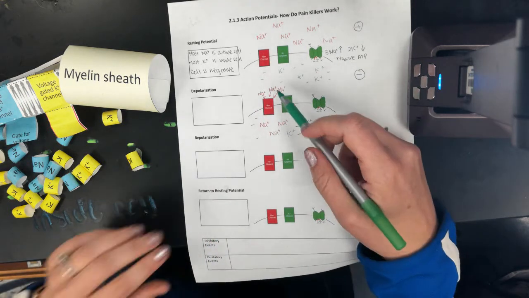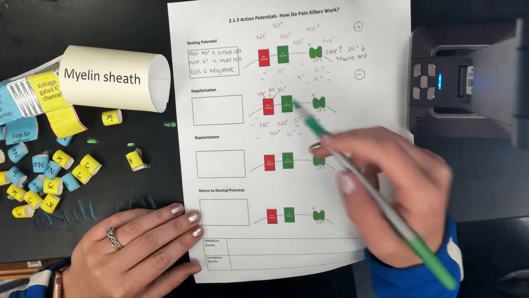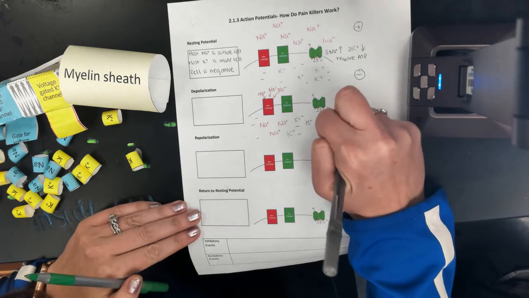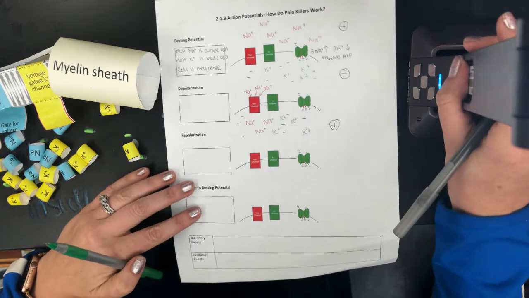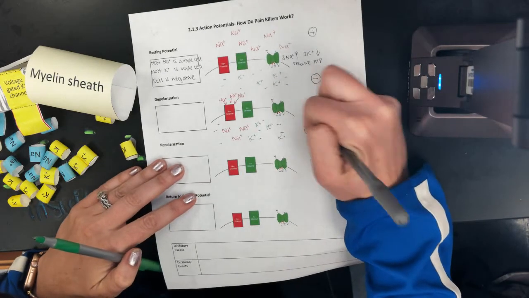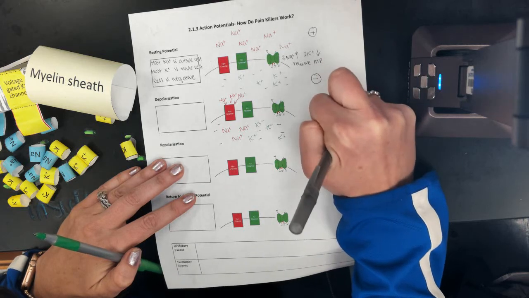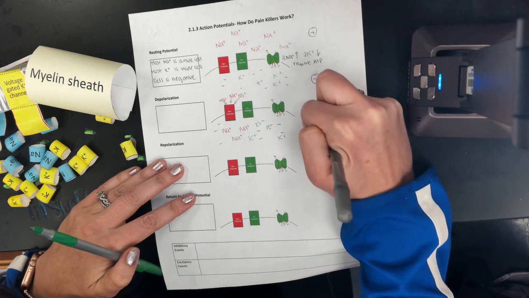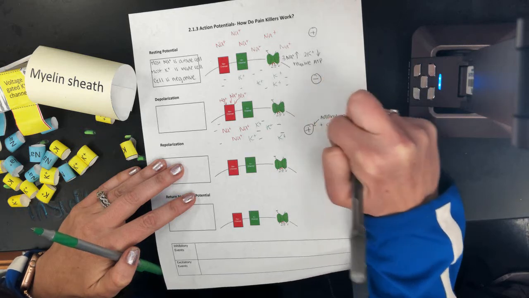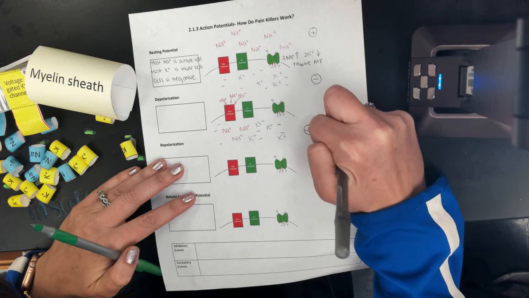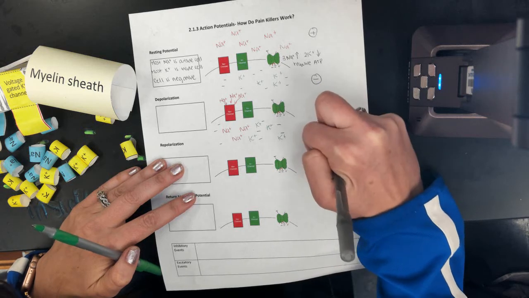Okay, so since we're adding more positive charges, the inside of the cell becomes positive. We'll make a little note of that. Adding more positive charges makes the cell positive.